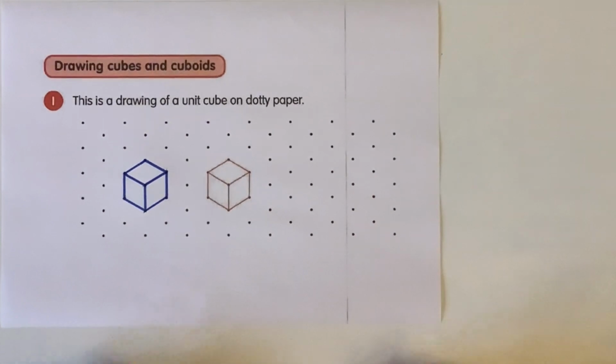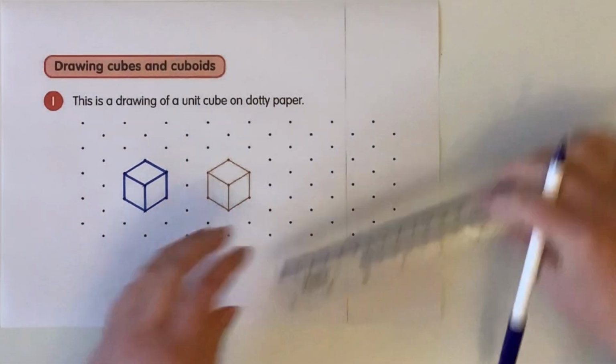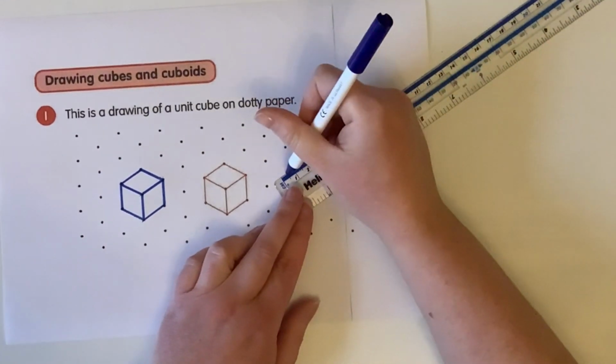Alternatively, what you can do is take 6 dots and draw yourself a hexagon. So let me just draw my hexagon.